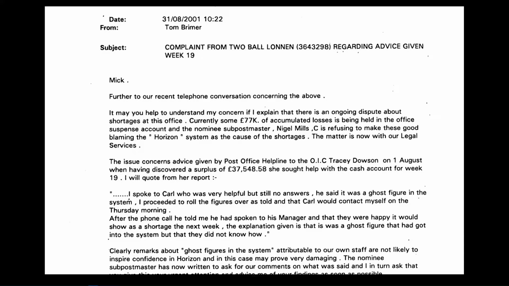And then we have reference there to concerns, the issue concerning advice given by the Post Office helpline to the OIC, I presume is officer in the case. Officer in charge. Or officer in charge. Tracy Dowson, is that somebody you recall? No, I think that's the person in charge of the branch. The branch. They wouldn't be referred to as the OIC, would they? This advice given from Post Office Helpline to the officer in charge, Tracy Dowson. Yeah. So the officer in charge being the person in charge of the branch. The officer in charge of investigating the branch? No.